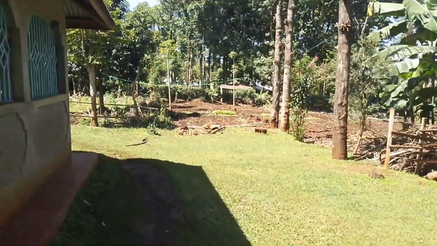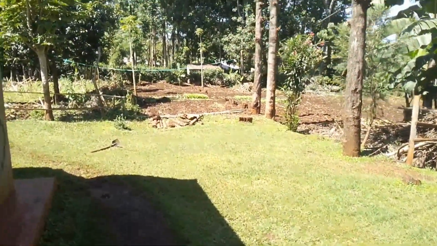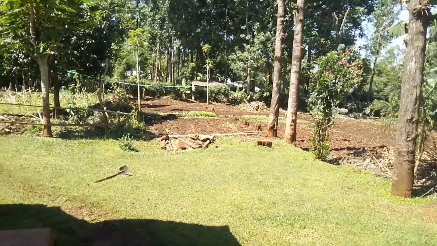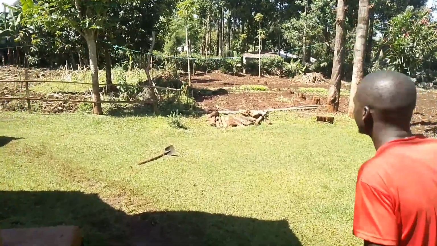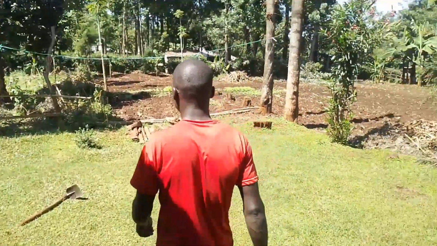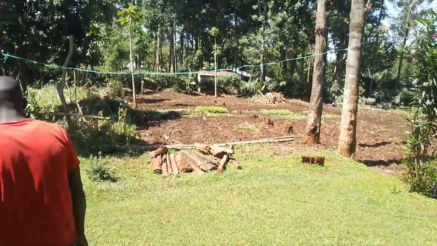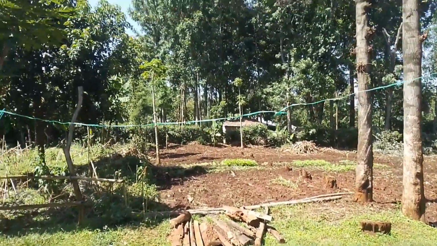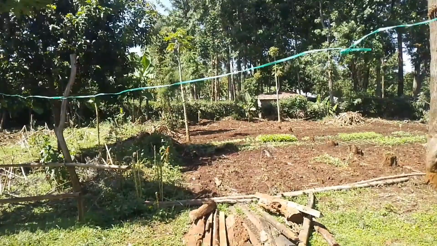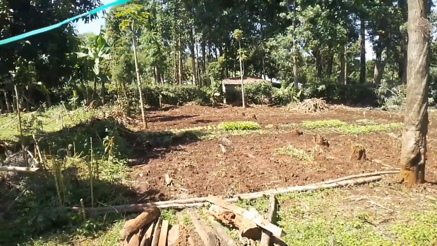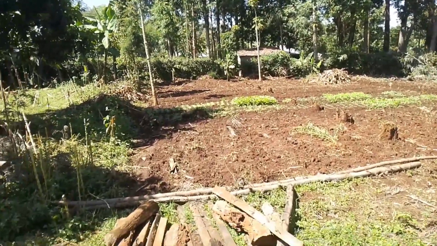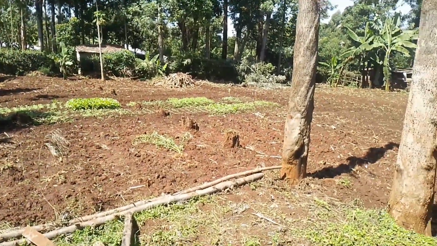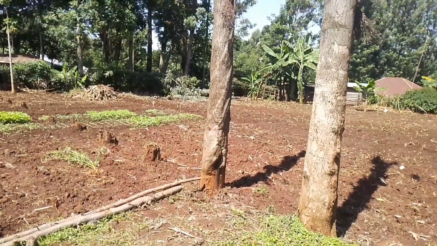Guys, over the last 2 weeks, we have been working on the farmer's garden. Here we have planted a number of vegetables, and thank God it's been raining. Yesterday it rained heavily, and it's through rain that we are able to get our vegetables to grow.